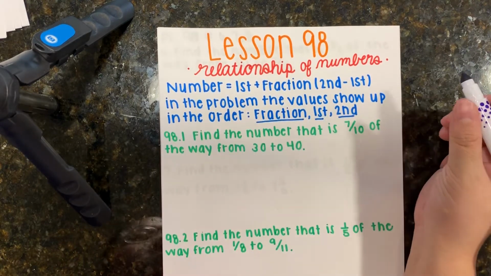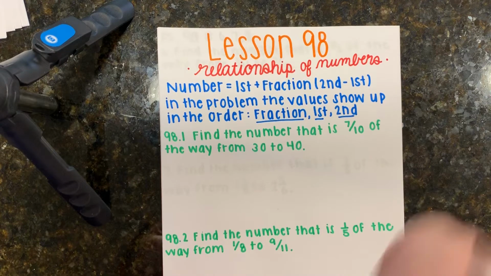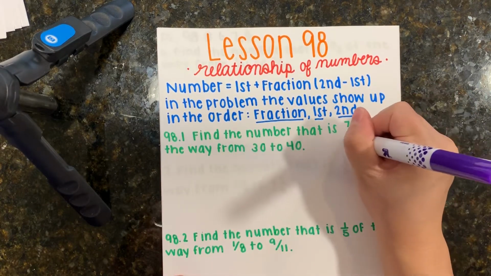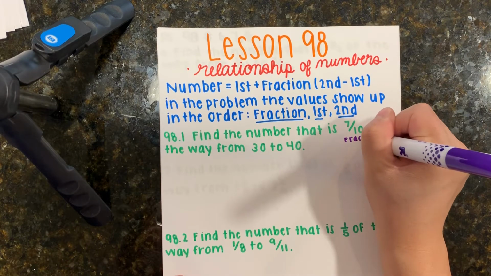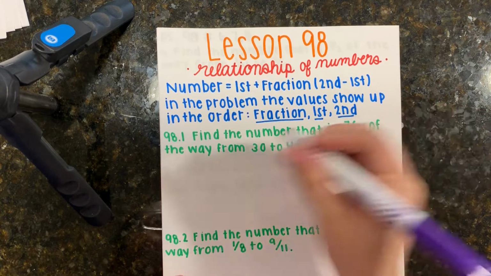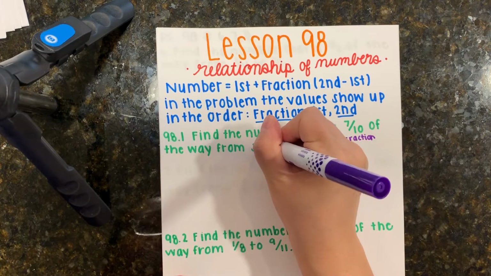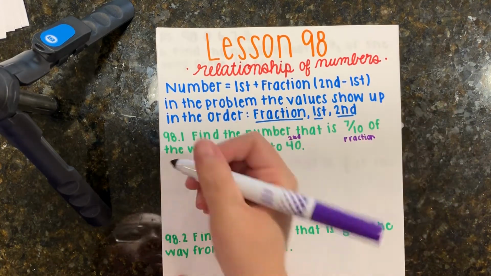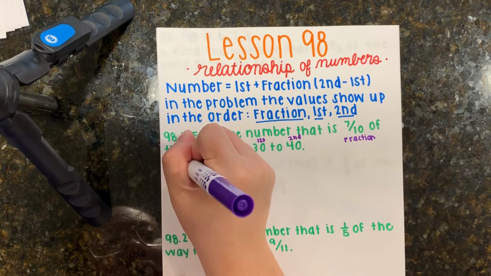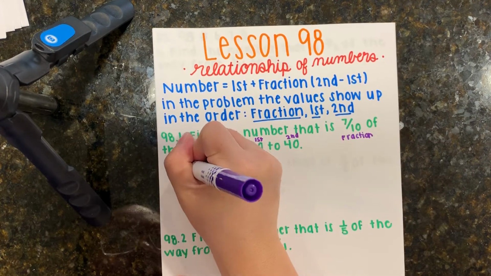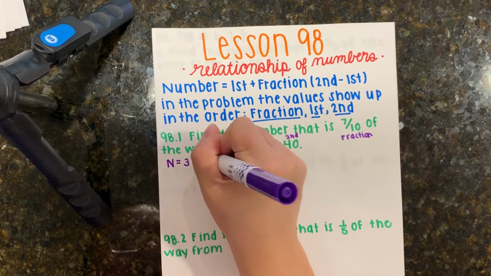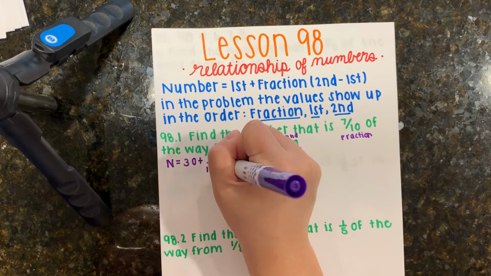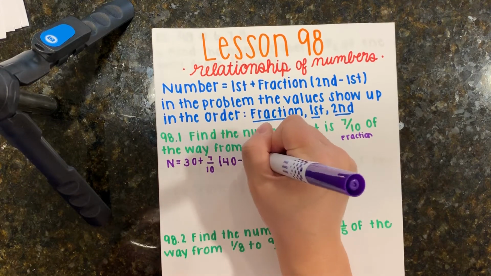The number is equal to the first number plus fraction times the second minus the first. And again, it shows up as fraction. Find the number that is fraction of the way from first to second. So now I've identified all my variables to plug into this equation. So the first number again is 30. The fraction is 7/10. The second number is 40 minus the first number, which is 30.